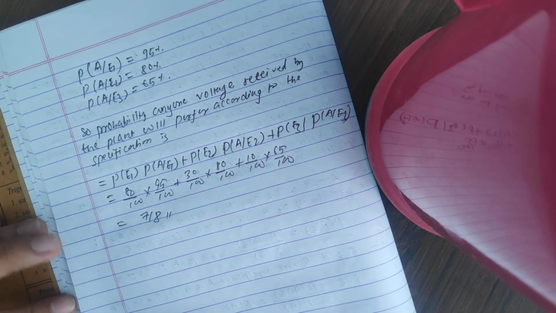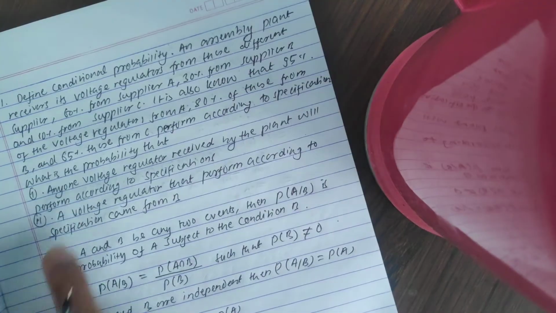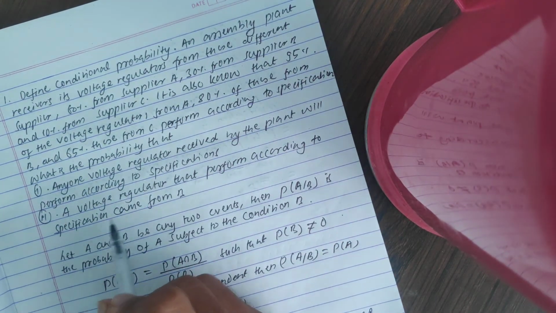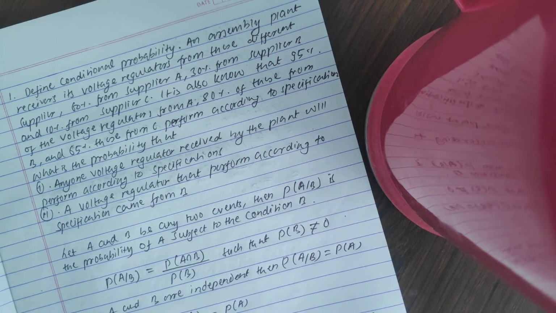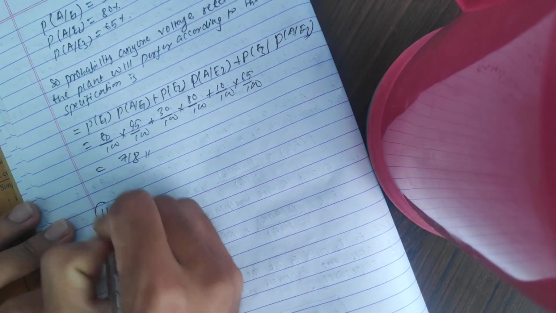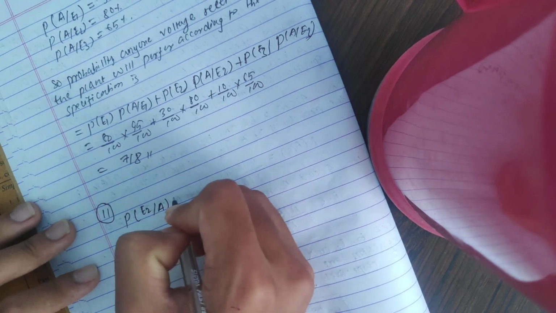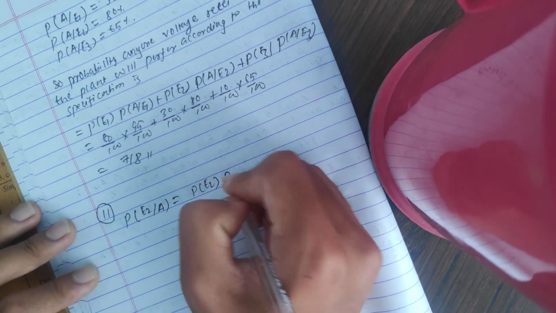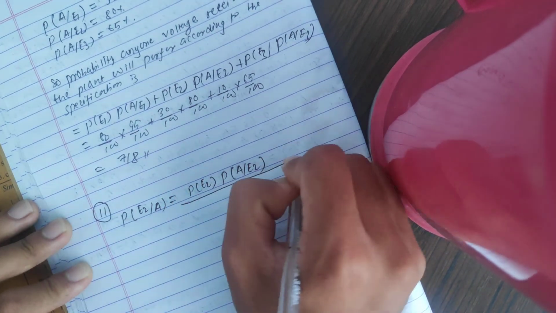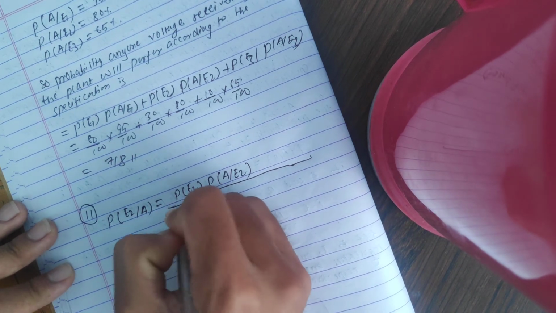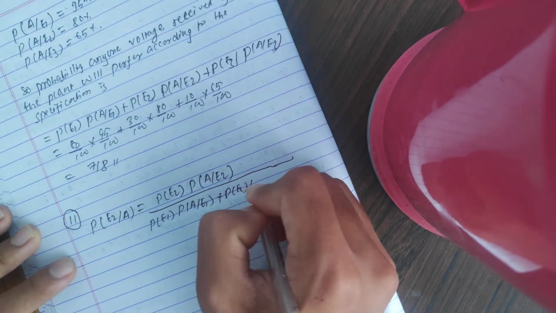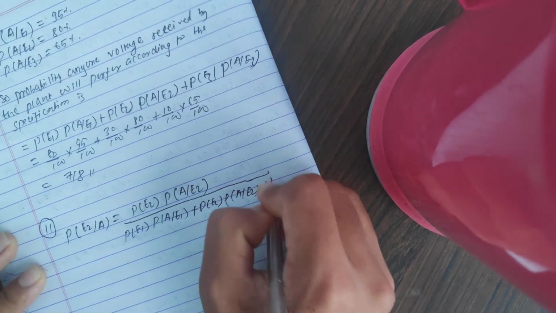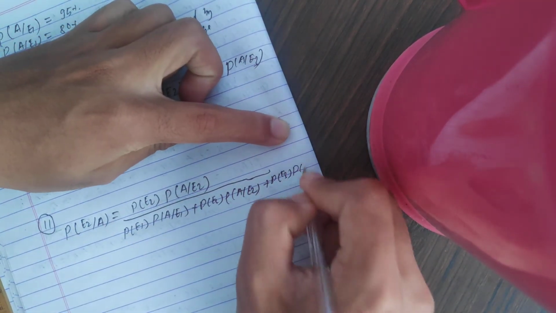For the second question, we need to find the probability that a voltage regulator that performs according to specification came from B. That is, we need to find the probability of E2 given A. That is, the probability of E2 given A equals, we have the formula, probability of E2 times probability of A given E2, divided by the total probability: P(E1) times P(A given E1) plus P(E2) times P(A given E2) plus P(E3) times P(A given E3).